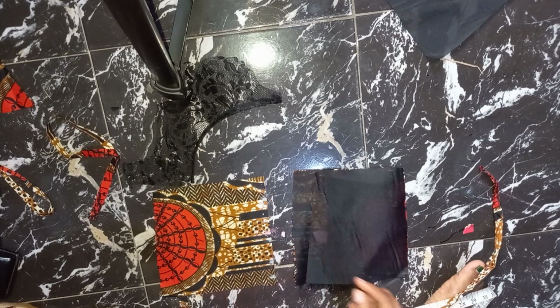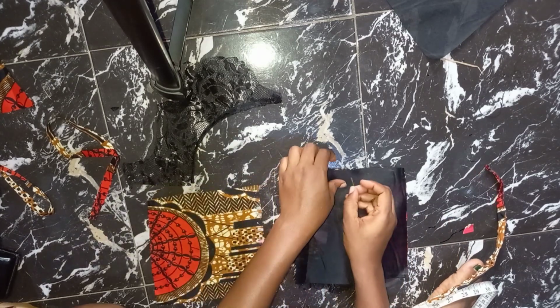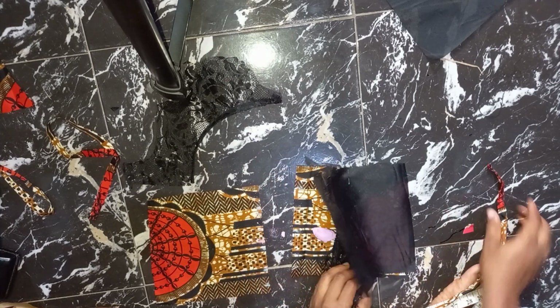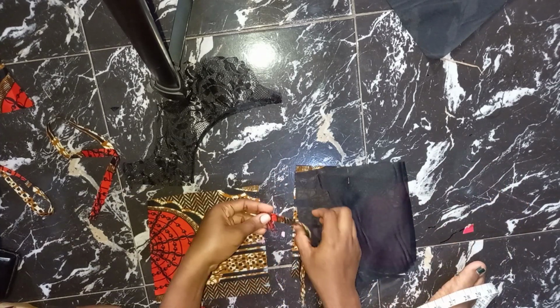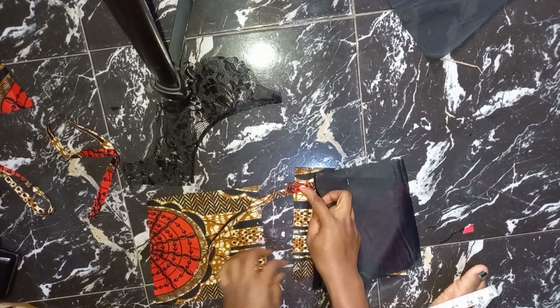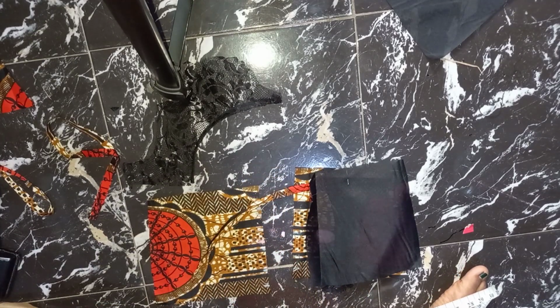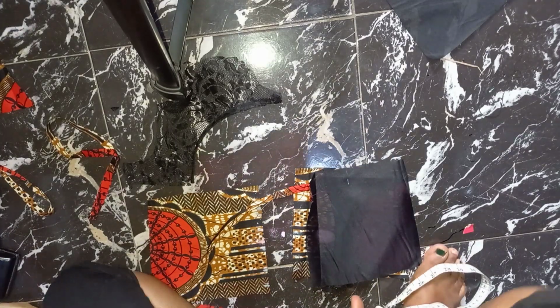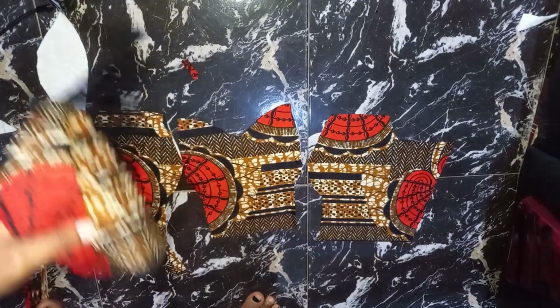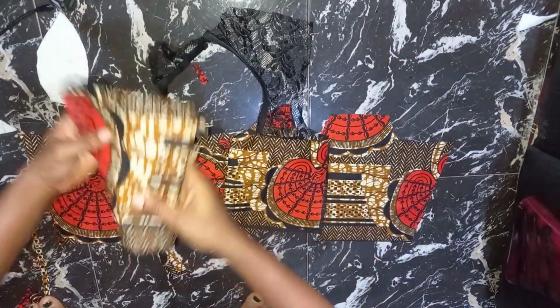Use my pin and hold it down. Then for my casing, I'm going to be placing it here. Okay, I'm going to piece it and place it here. So go ahead and do that quickly. So guys, at this point now, I'm done with it. This is our back piece. I'm done with it. This is what it looks like.